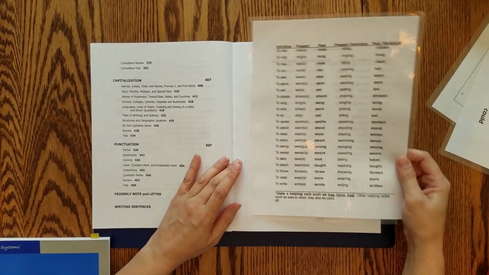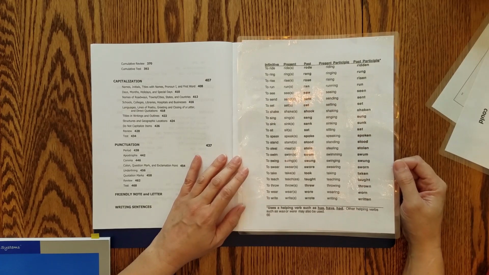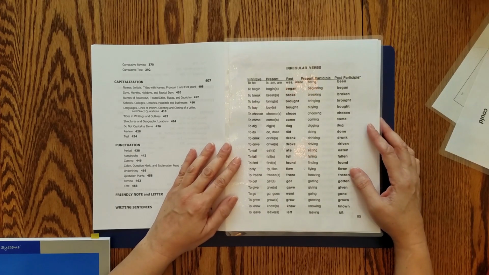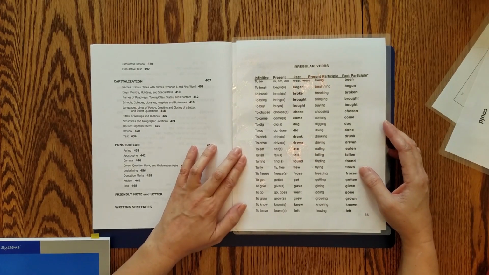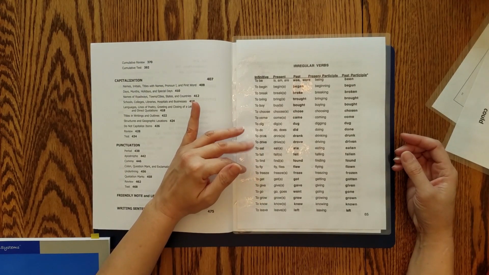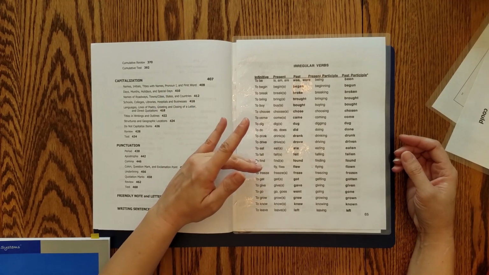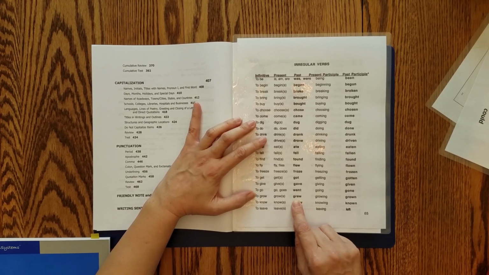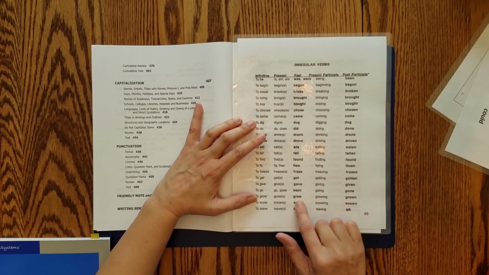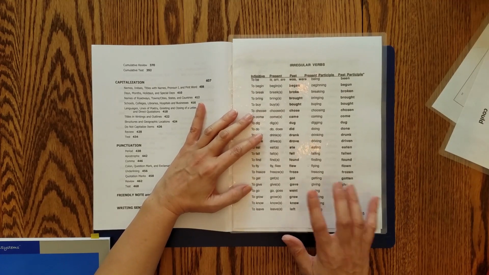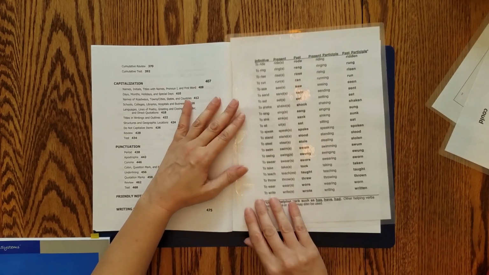All right, so this is a list of irregular verbs. And so I'm really thankful that we're going through these, because I've noticed that in his speech, we still have some errors in some of these irregular verbs. Like, what's a good example? Grewed. I've heard that. Yeah, so-and-so grewed vegetables in their backyard. So, things like that need to be learned, because they're not typical tenses for these verbs.